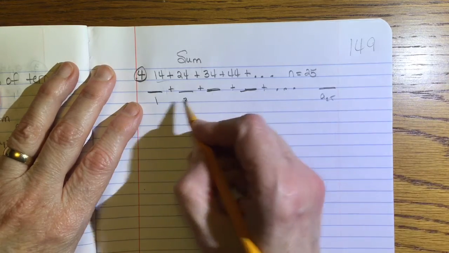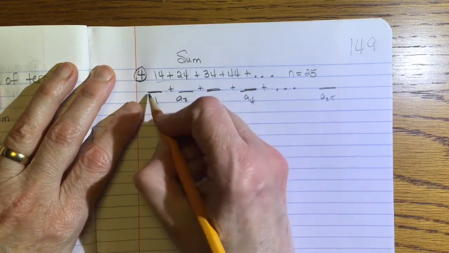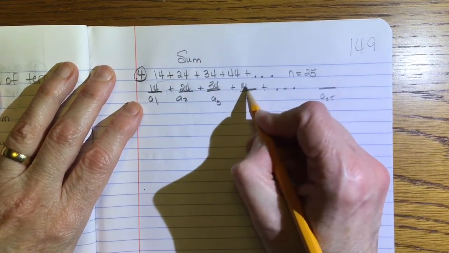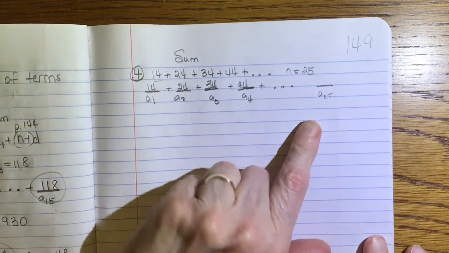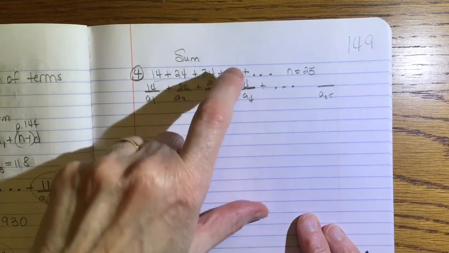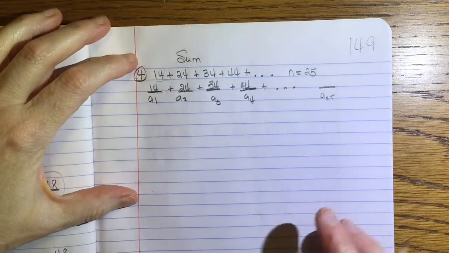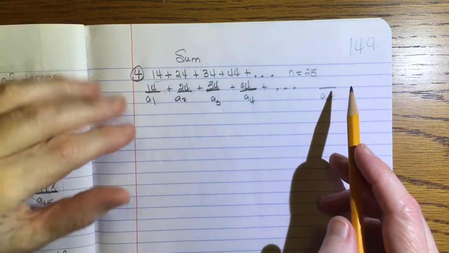So I've got a sub 1, a sub 2, a sub 3, a sub 4. We already know those: 14, 24, 34, 44. Now I need to get all the way out to the 25th term, and that's going to be pretty big because you're adding 10 every time. 44, 54, and I could list them and add them up, and even I can find that one by listing them.